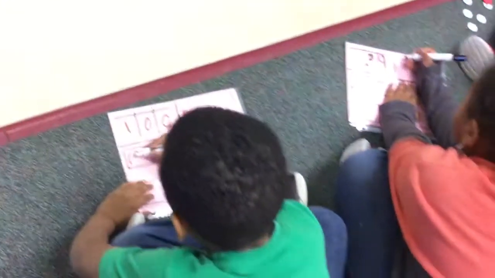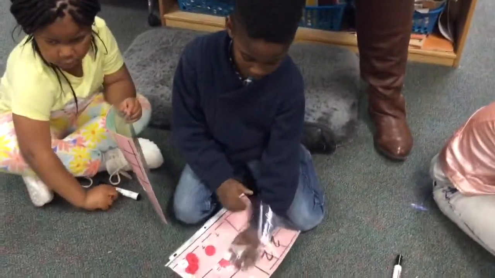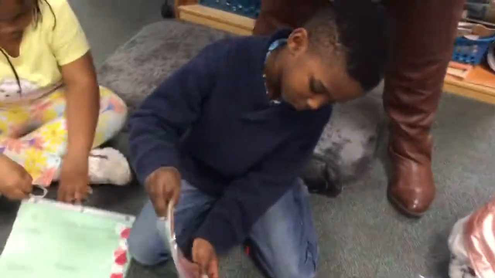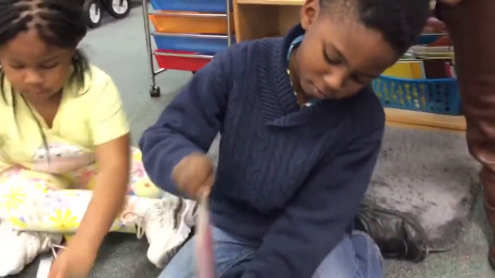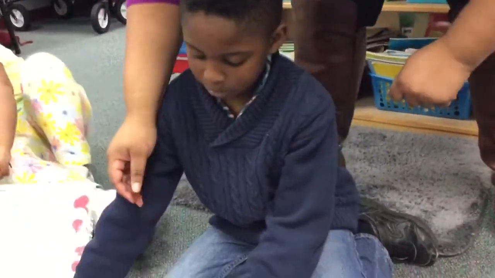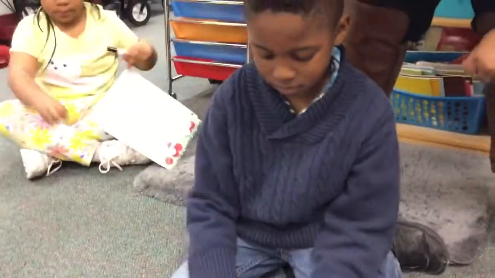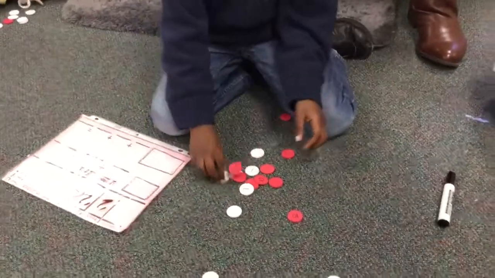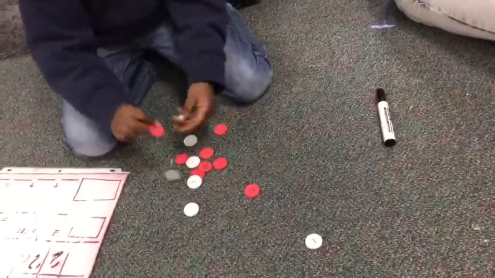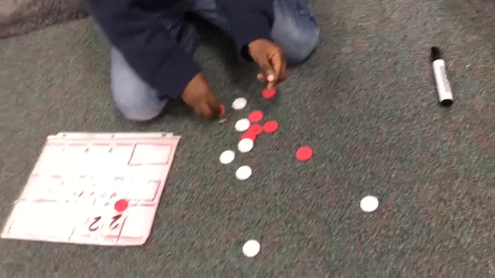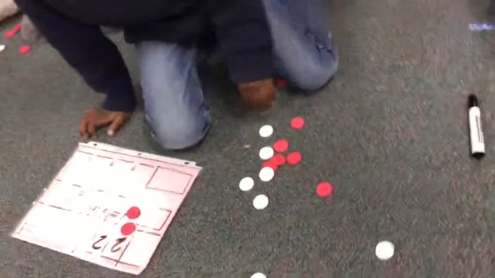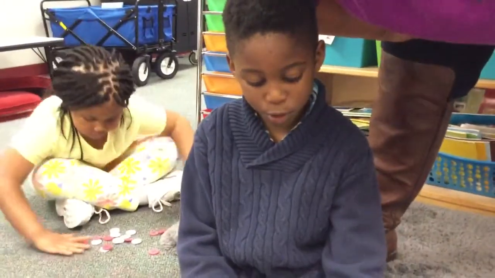All right, Ryan, what number do you have written down? 22. Can you build the value of that in tens and ones? Can you build the value of your ones place? All right. What's the value of your ones place? 2.